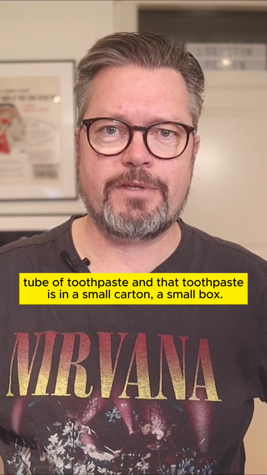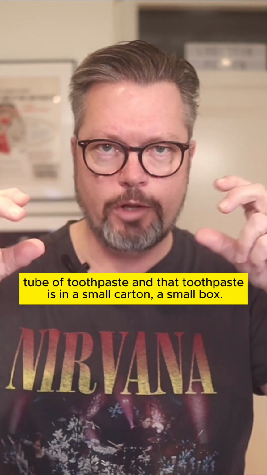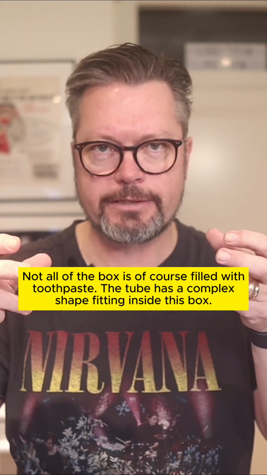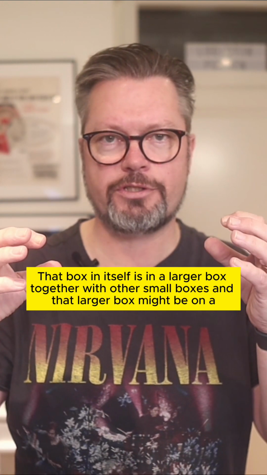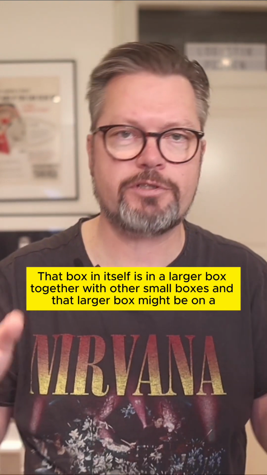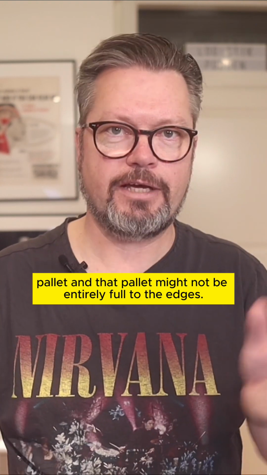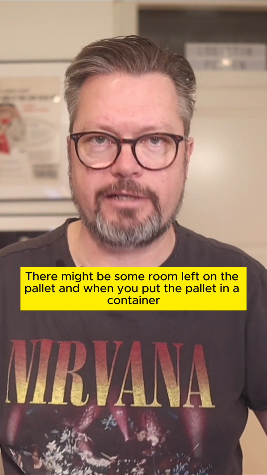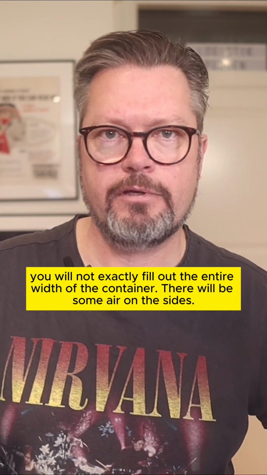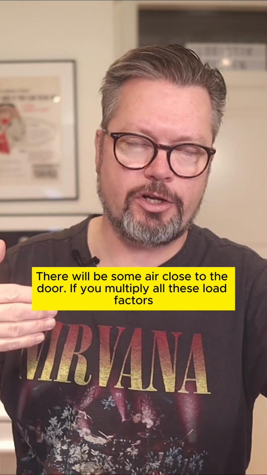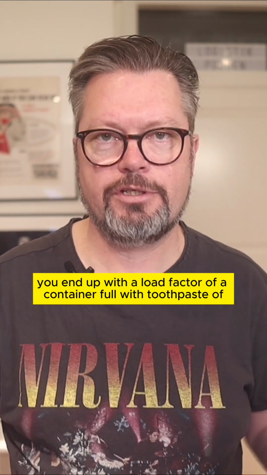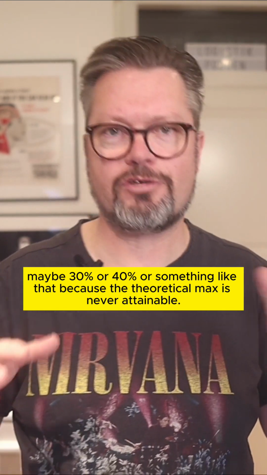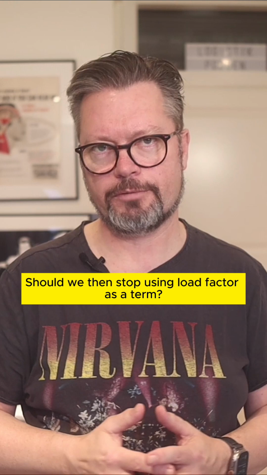Because let's say you buy a tube of toothpaste, and that toothpaste is in a small carton, a small box. There is a lot of wasted air inside that box. Not all of the box is, of course, filled with toothpaste. The tube has a complex shape fitting inside this box. That box in itself is in a larger box together with other small boxes, and that larger box might be on a pallet, and that pallet might not be entirely full to the edges. There might be some room left on the pallet, and when you put the pallet in a container, you will not exactly fill out the entire width of the container. There will be some air on the sides, there will be some air close to the door. If you multiply all these load factors, you end up with a load factor of a container full with toothpaste of maybe 30% or 40% or something like that, because the theoretical max is never attainable.